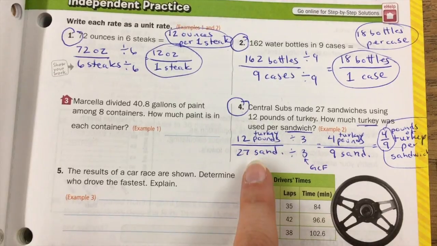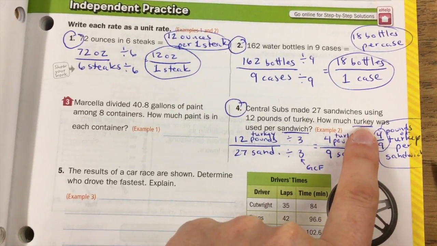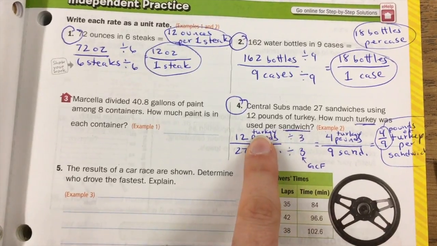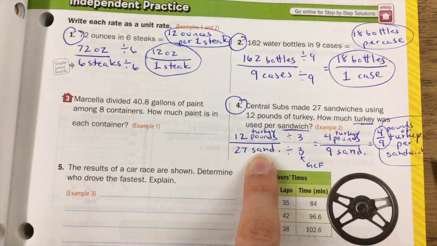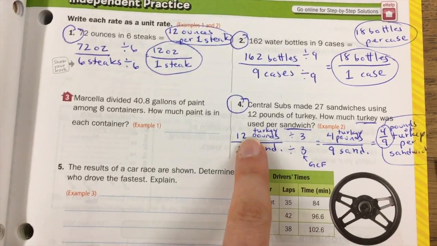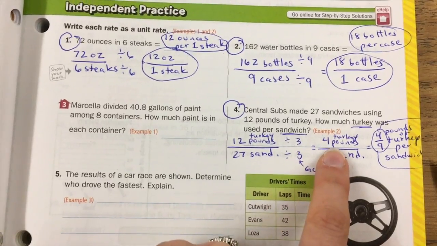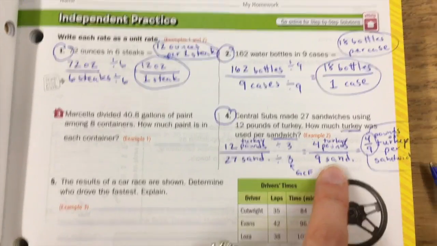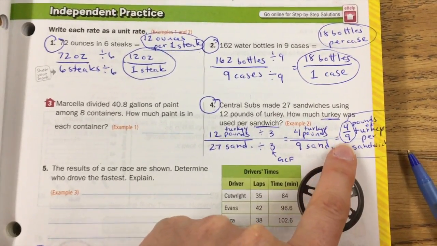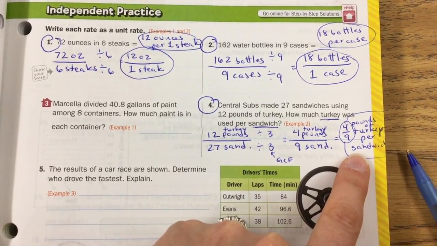So 12 pounds of turkey per 27 sandwiches. Notice it said how much turkey per sandwich. So turkey goes on the top, sandwich goes on the bottom. Divide by the greatest common factor because you can't divide by either of those numbers. So 3. If you divide both by 3, you have 4 pounds of turkey per 9 sandwiches. So 4/9 of a pound of turkey per 1 sandwich. That's 4/9 would be your answer.